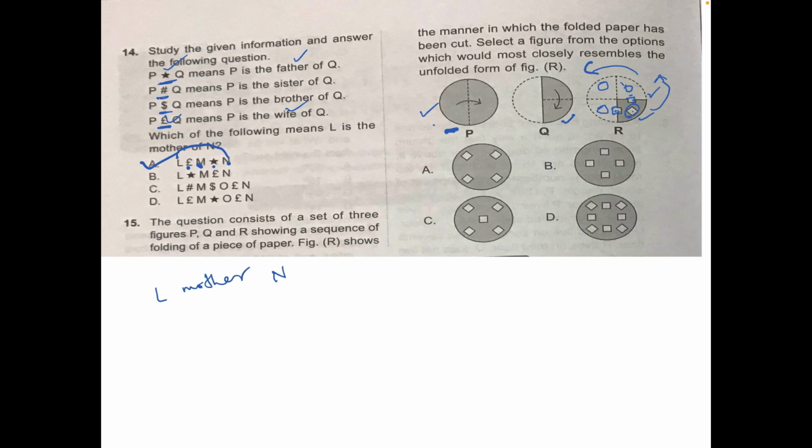And similarly the half square here will be completed to full. So which is the figure that resembles this answer? The answer is D. So this option is the correct option. Clear? You have to just apply a little logic. So option D is the correct answer in this case.